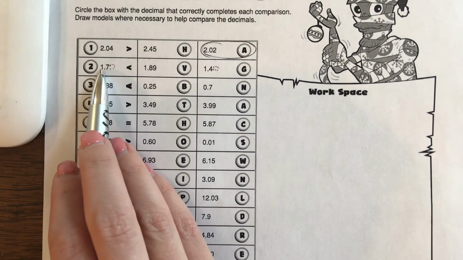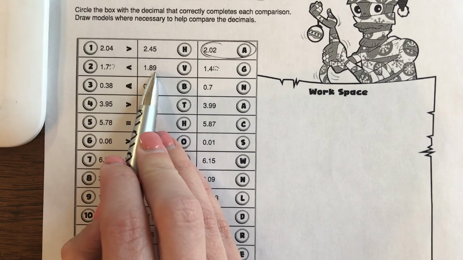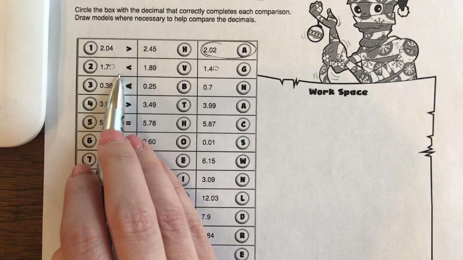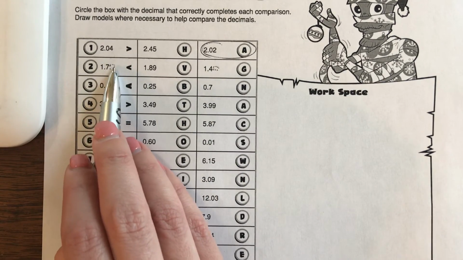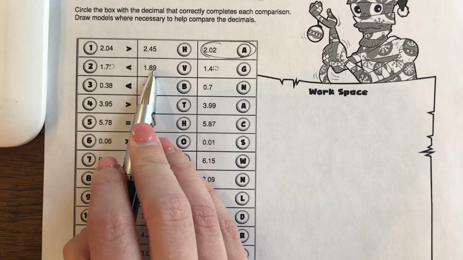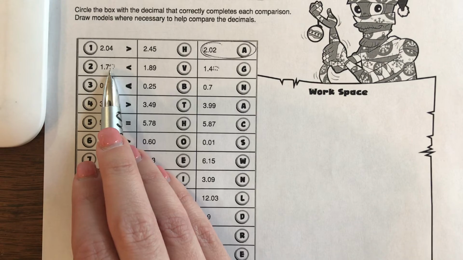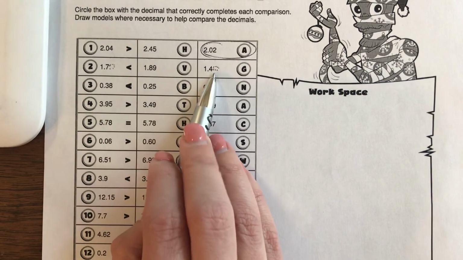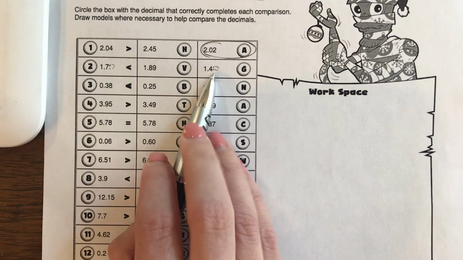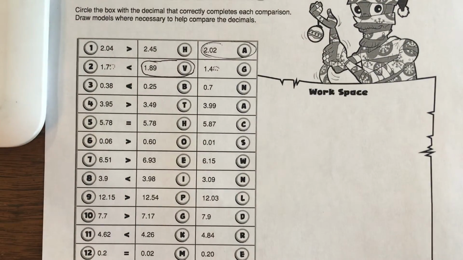So now we can look at this and say, okay, well, we have 1 and 70 hundredths is less than 1 and 89 hundredths, or is it less than 1 and 40 hundredths? Thinking about the value of 70, can we say that 70 is less than 89? We can. However, we're not going to stop there. We need to go through and check and make sure that this one would not be an answer either. So we have 1 and 70 hundredths is less than 1 and 40 hundredths. Can we say that 70 is less than 40? We cannot. So that is going to tell us that 1 and 89 hundredths is our answer.